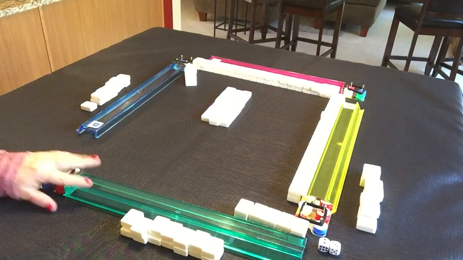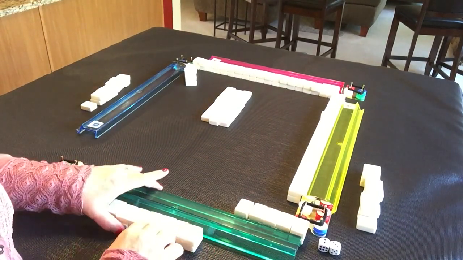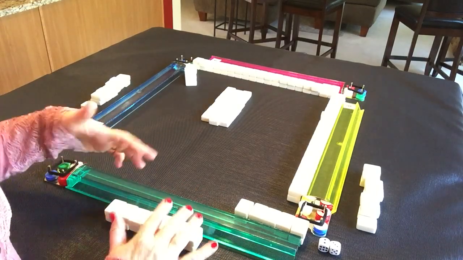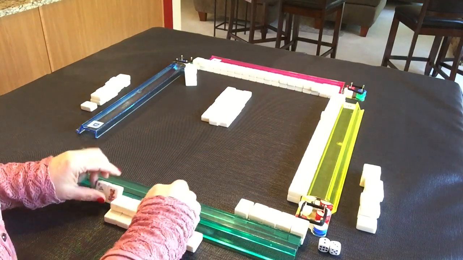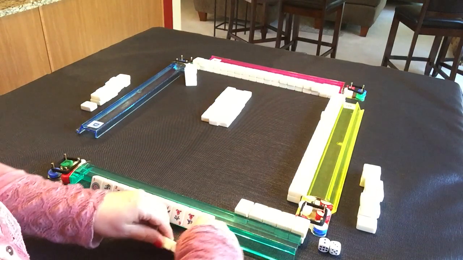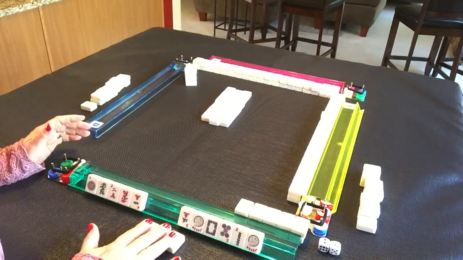Now I'm going to put the tiles up on everybody's rack, and we're not going to build any hands or anything like that. So just ignore what the tiles are. This is just to go over the mechanics of how to do the Charleston only. So I'm just going to put the tiles on the rack. And I'm going to go ahead and do the first right for the dealer.